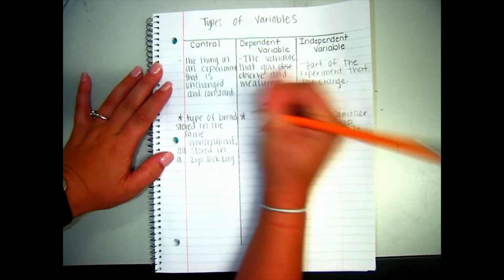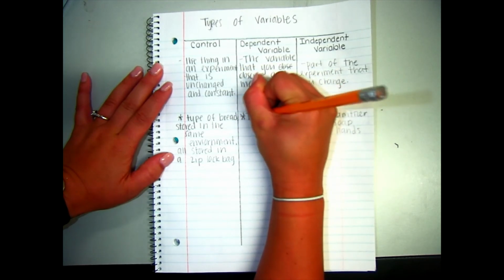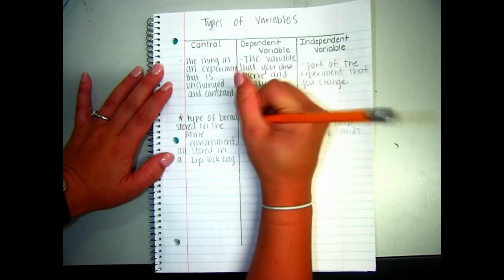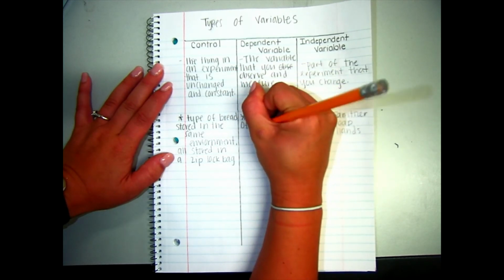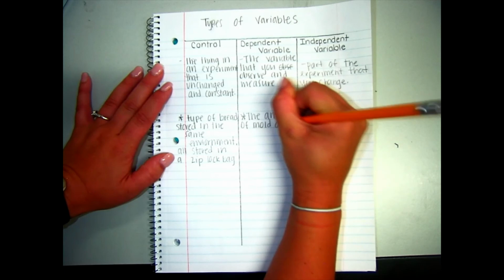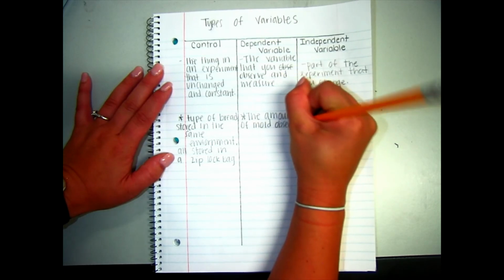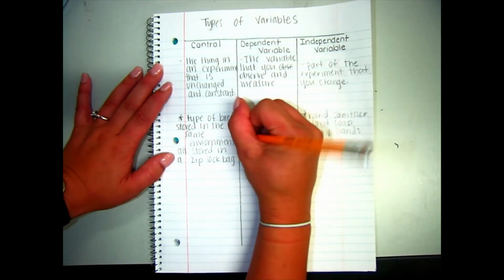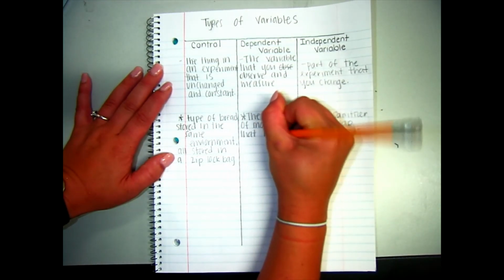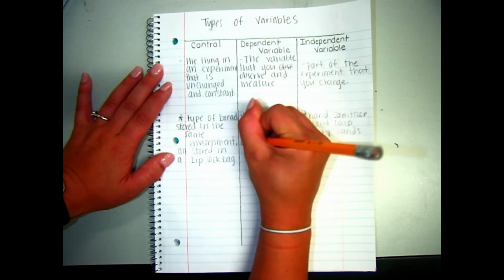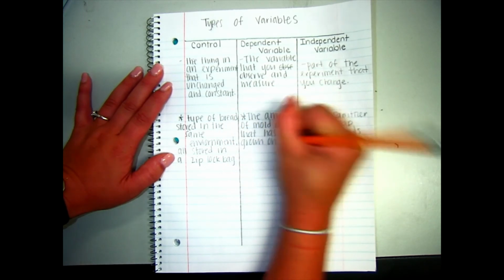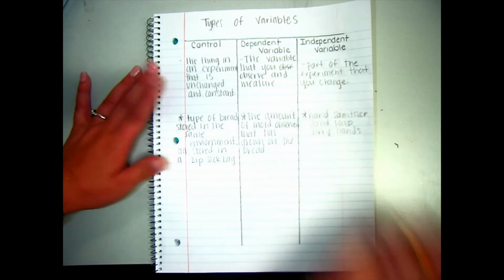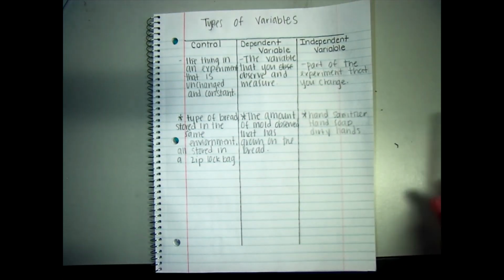I'm going to write that. The amount of mold observed that has grown on the bread. And those are the 3 different types of variables.